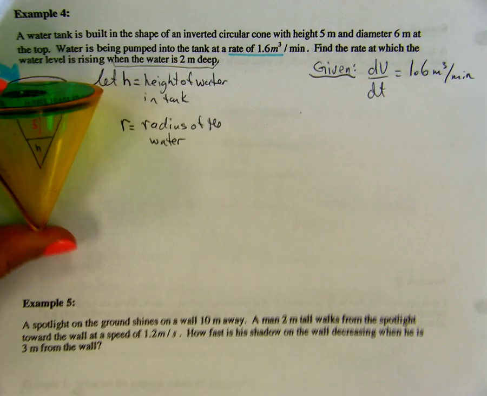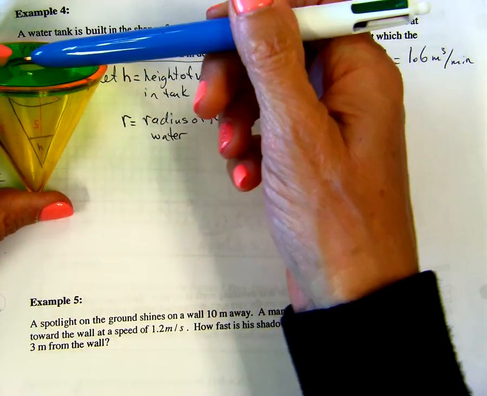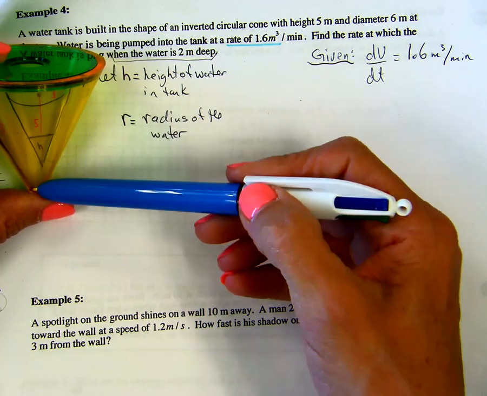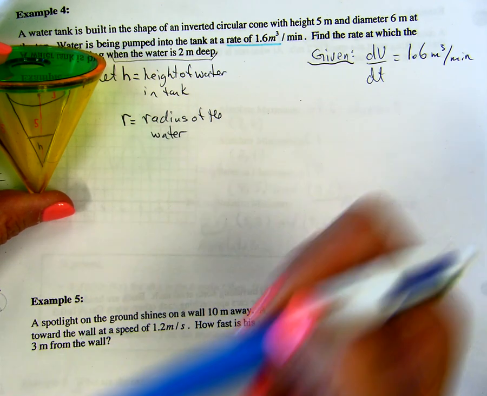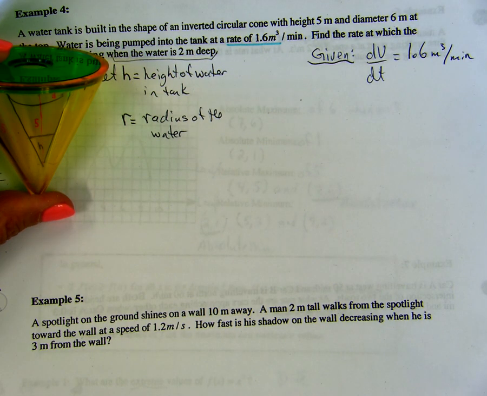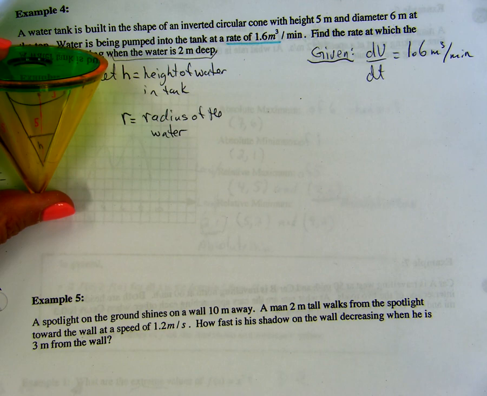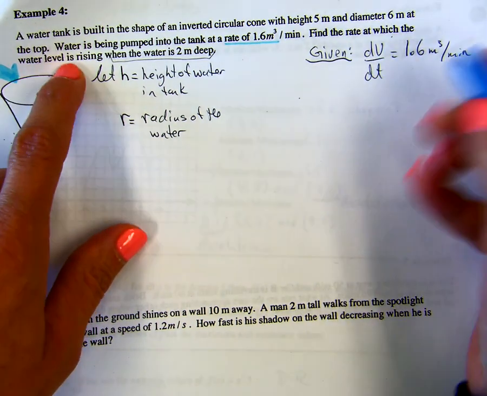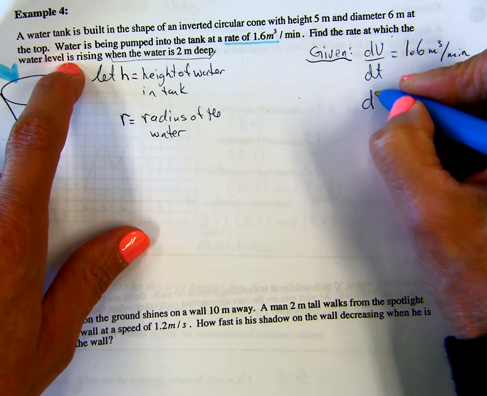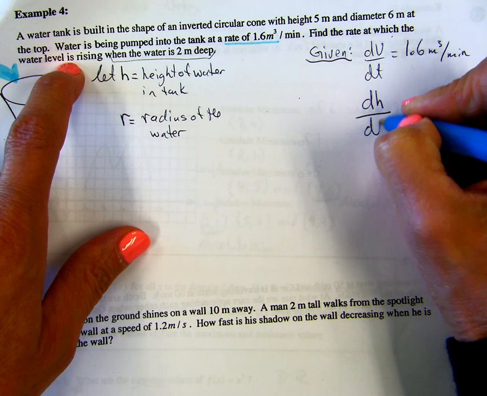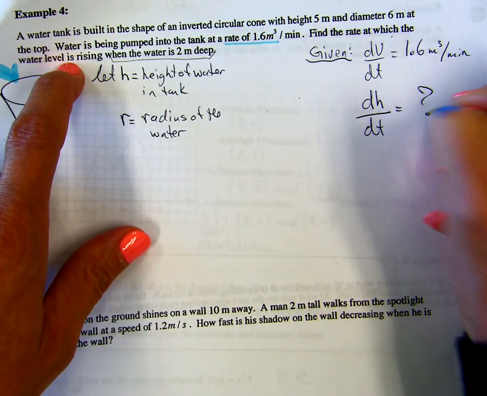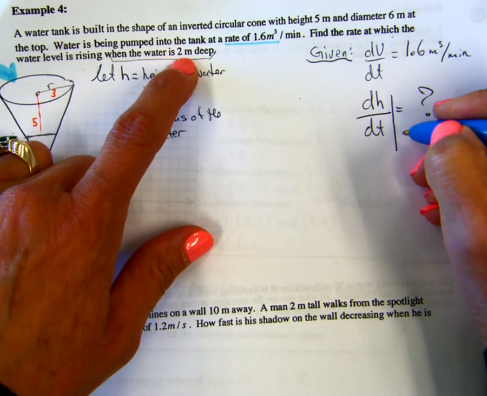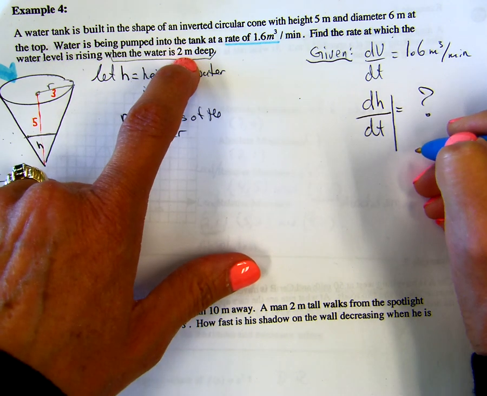Okay? For the tank, the height is always 5 and the radius is always 3. But can you see that the height of the water is changing, obviously, but so is the radius of the water. The radius of the water is not always 3. Okay, what am I asked to find? The rate at which the water level is rising. I'm looking for the change in height with respect to time. That's what I want to know. And I want to know this at the instant the water is 2 meters deep.